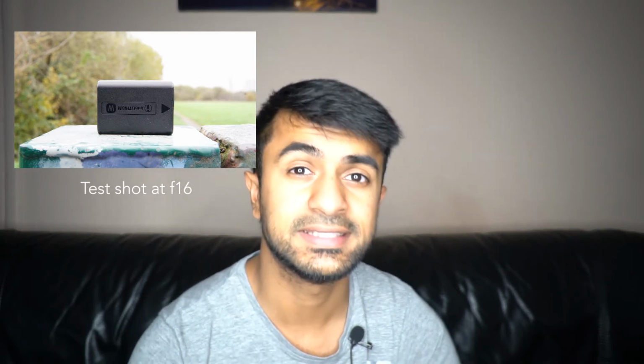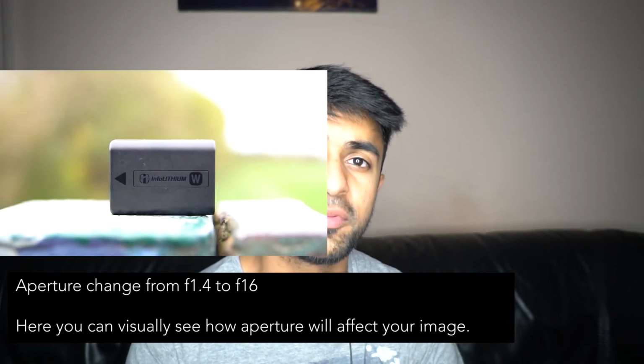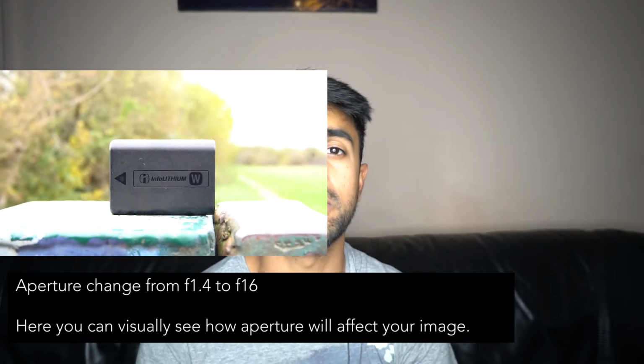So that would mean it would be really, really good for shooting things like cityscapes and landscapes and everything else in between. Now, as I mentioned before, aperture is a hole in the camera, and the way you change the depth of field is that you change the size of the hole in the camera.